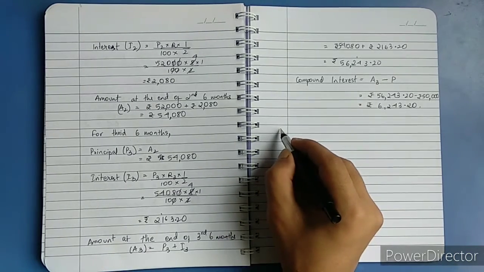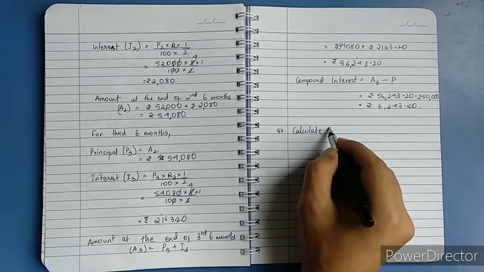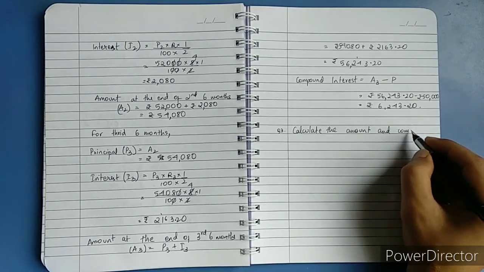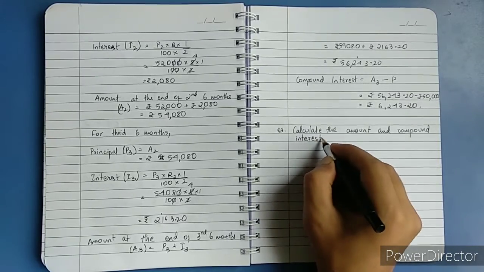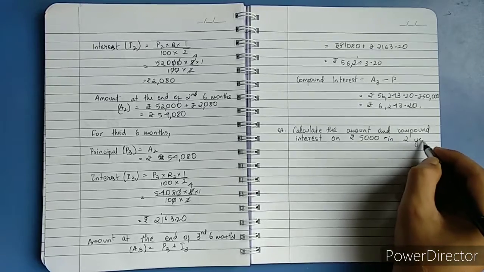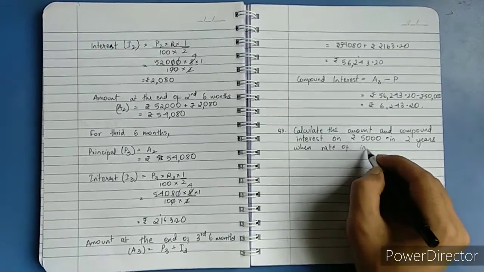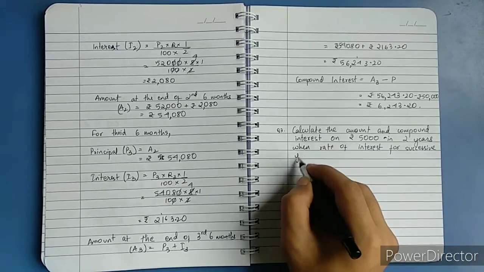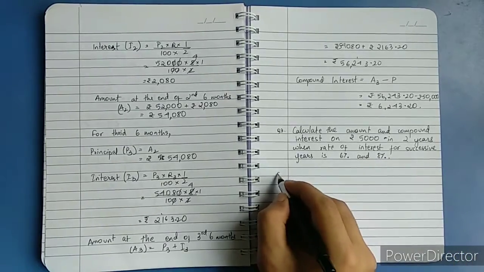Now, next question, number 3. Calculate the amount and compound interest on rupees 5,000 in 2 years, when the rate of interest for successive years is 6% and 8%. This chapter is mostly calculative. Solution.